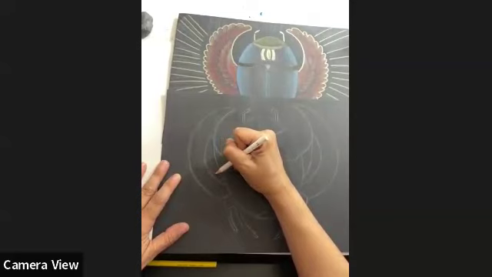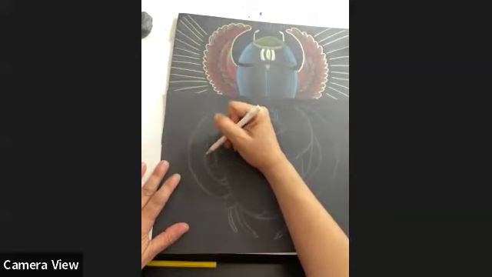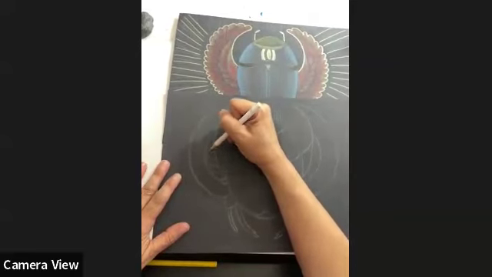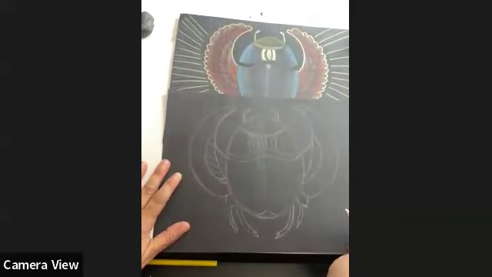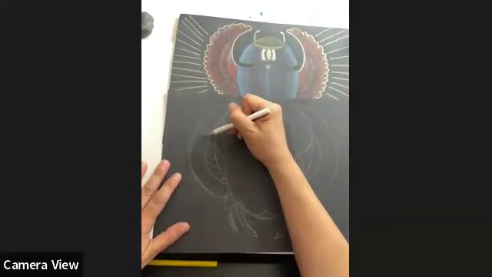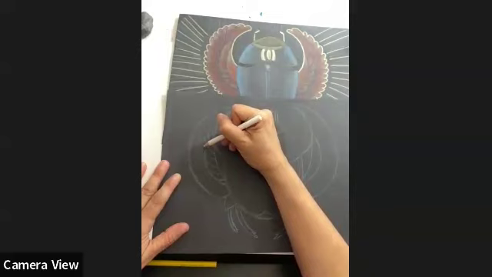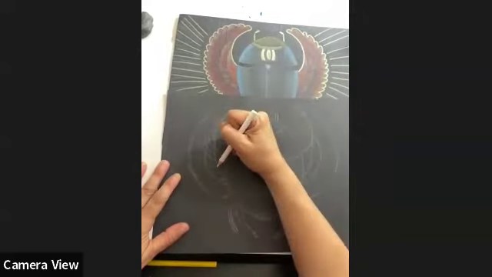So what you can do, if it's easier, you can create lines first to separate the feathers. And then you can go back and draw each one and curve it around like so. So do you see how they curve onto each other?